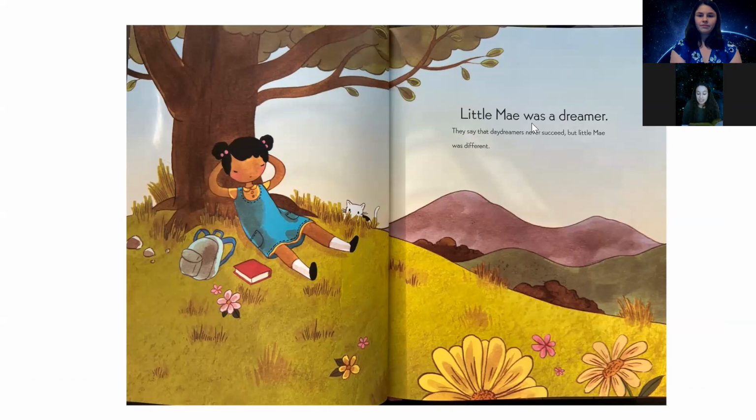Little Mae was a dreamer. They say that dreamers never succeed, but little Mae was different. Do you see her over there sitting by the tree? Yeah, she's sitting right here. Yeah. I wonder what she's daydreaming about. Oh, that's such a great question. I'm not sure. What do you think she's daydreaming about? Tell one of your, tell the screen, tell a family member that you're with. What do you think she's daydreaming about?